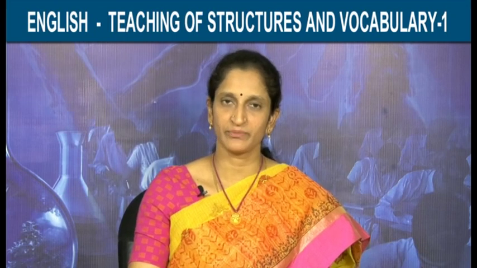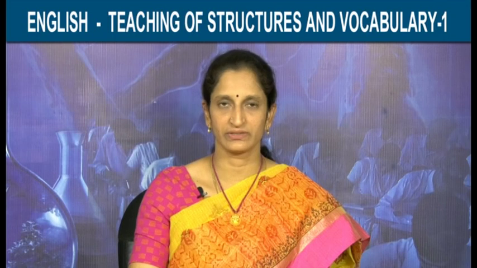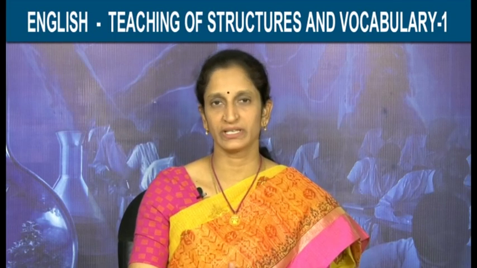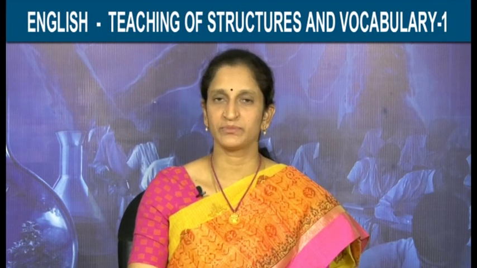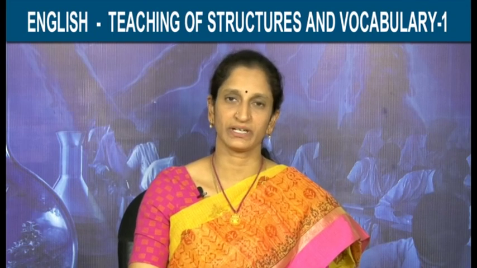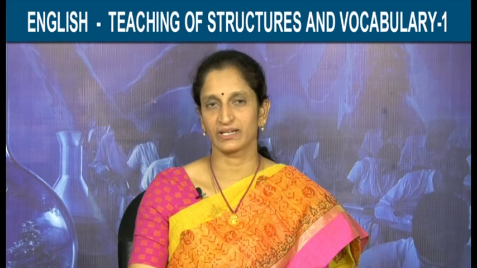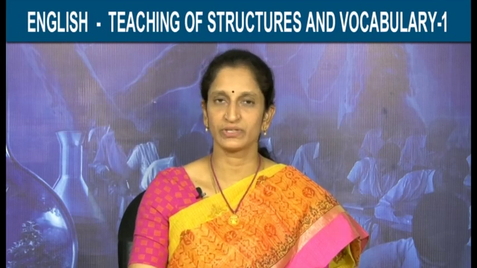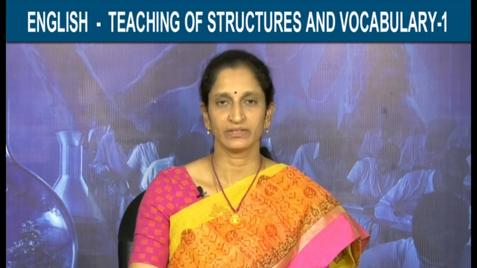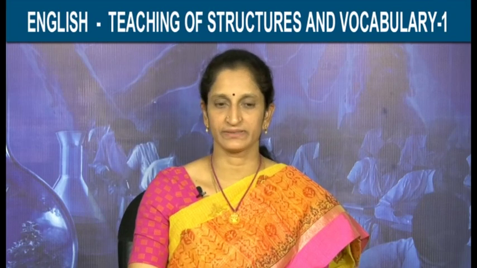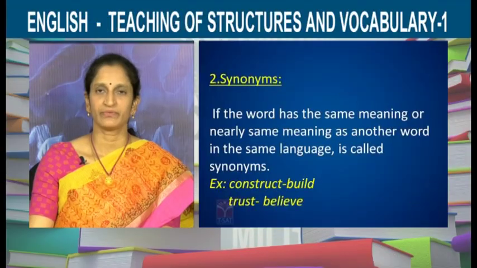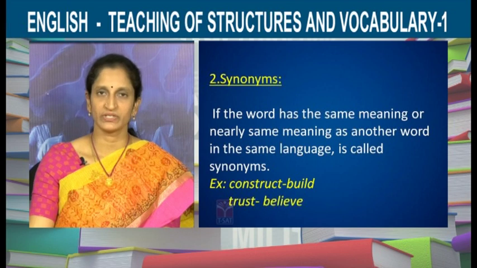So in the first example, we underlined the structures. Without structure, we are not going to get the proper meaning, and at the same time without content words we can't get proper sentences. So this is the importance of structure and content words, so that we have meaningful sentences or passages. And the next type of word formation is synonyms.